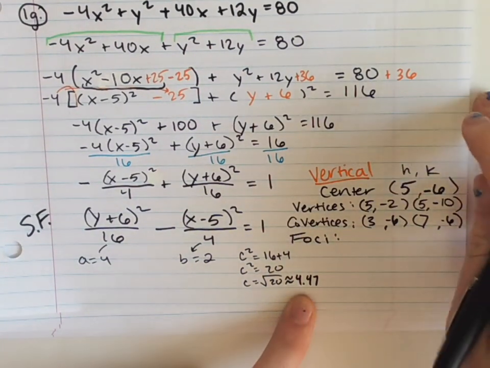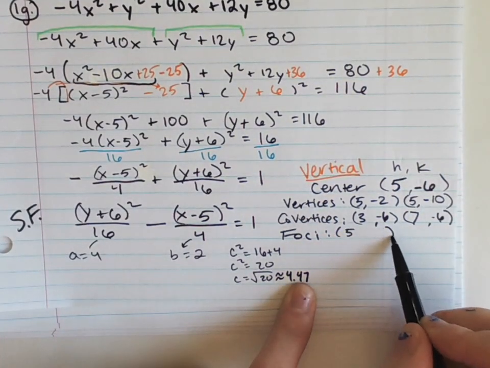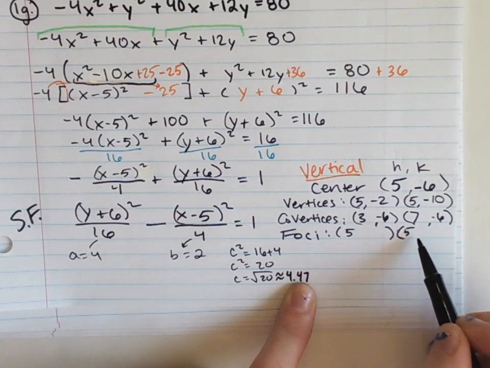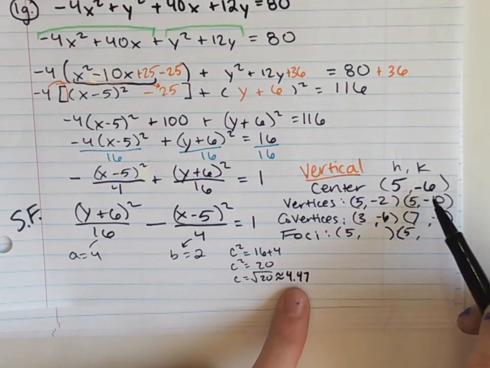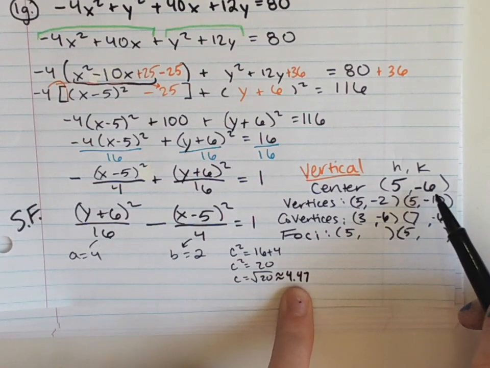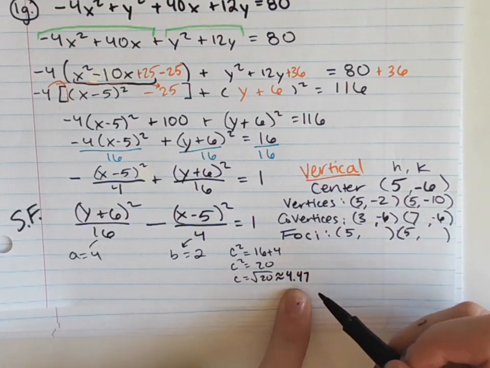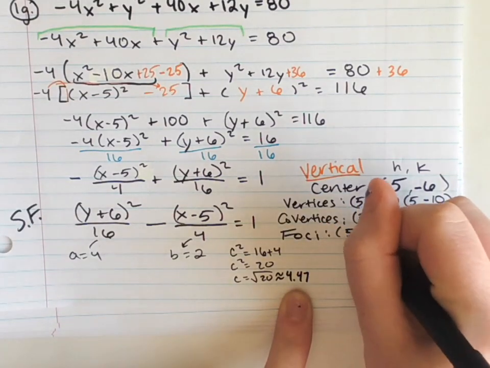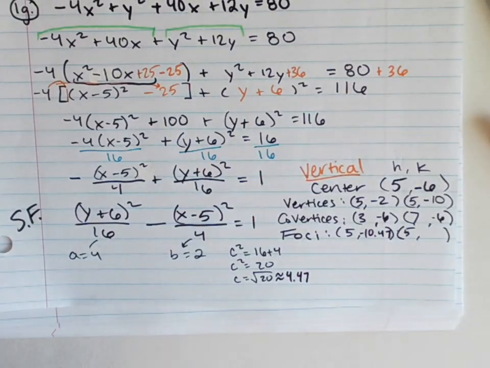So the foci, like the vertices, are not going to change the x values. But the y value is going to change. So if we add, or let's do take away because it's easier. -6 take away 4.47 is -10.47. I need a calculator for the other one.